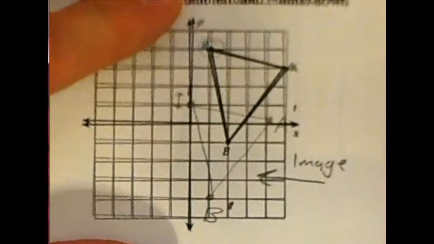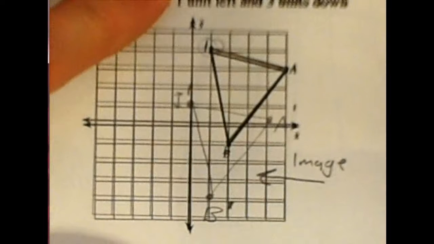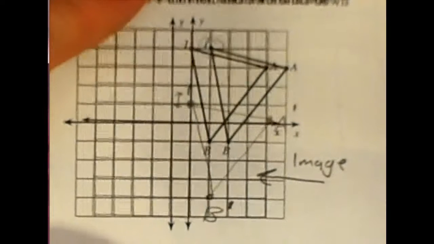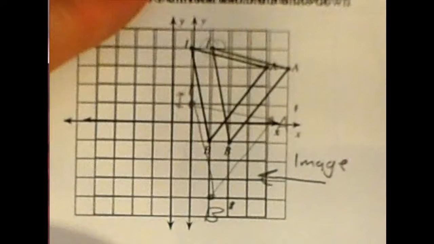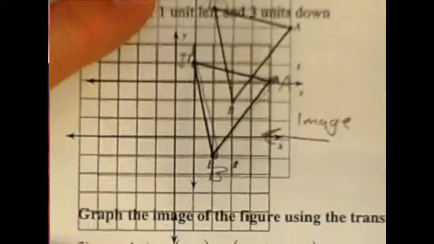Now, one of the things you have is this transparency sheet, these clear sheets here that you can overlay over the original problem. And to make sure that you did things right, we can try to do the same translation here. We can move 1 unit to the left, and then 1, 2, 3 units down. And we can make sure what we drew lines up with what we were supposed to get.